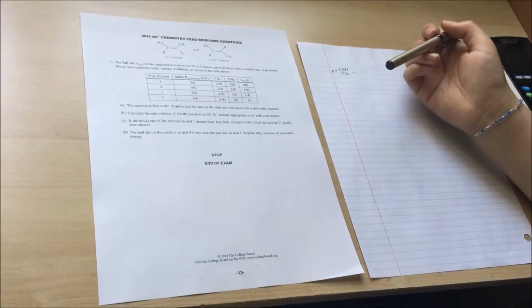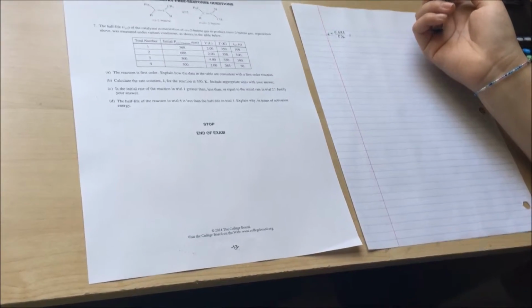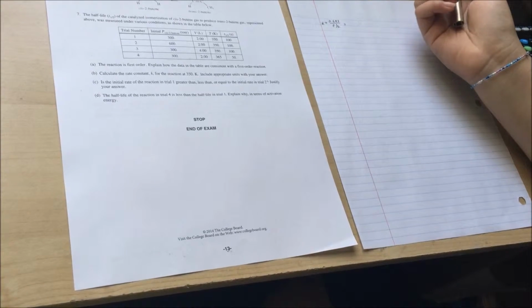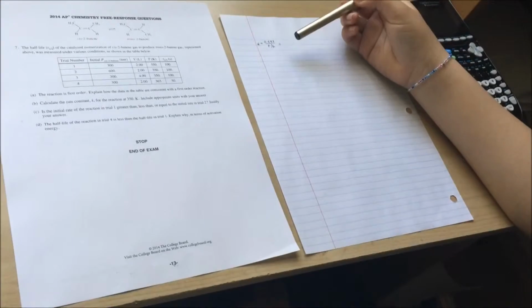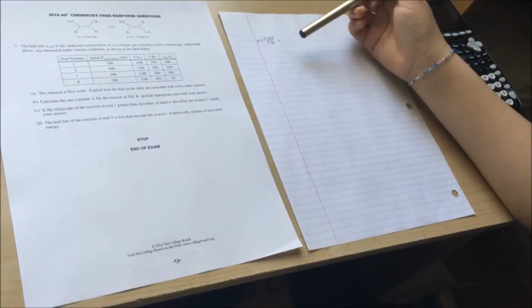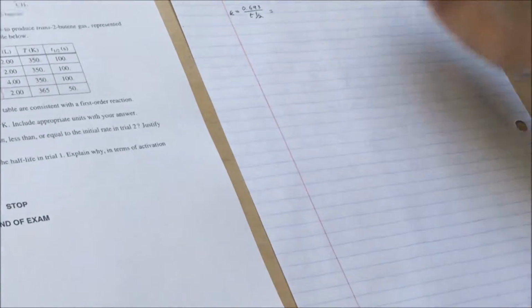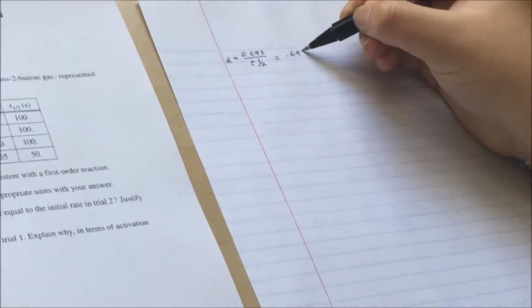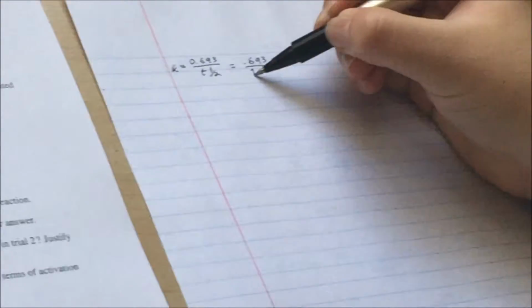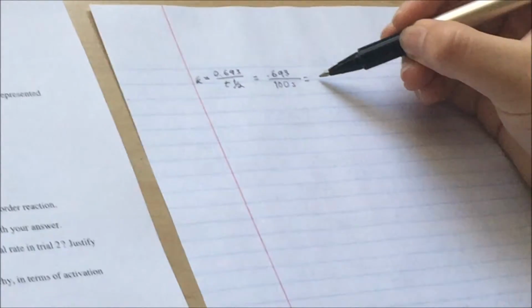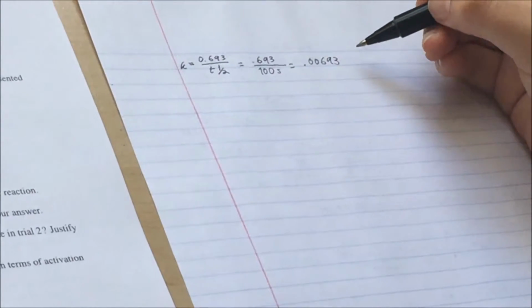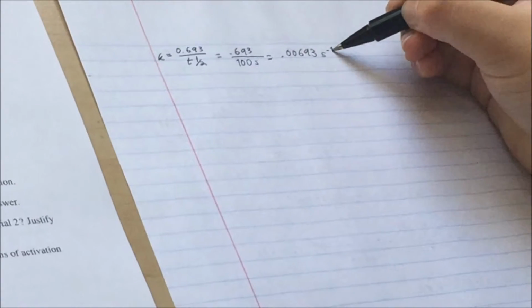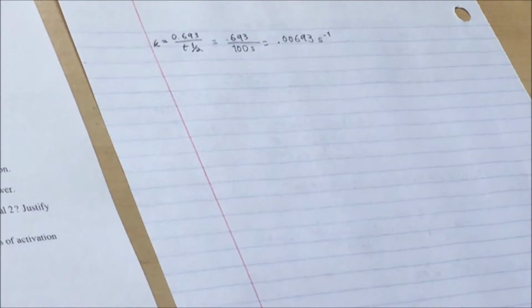B. Calculate the rate constant k for the reaction at 350 Kelvin. Include appropriate units with your answer. Well, we know that the formula for k is 0.693 over the half-life. And this half-life is 100 seconds. So that's basically 0.00693. And this is 1 over seconds, so that's the same thing as seconds to the negative 1.